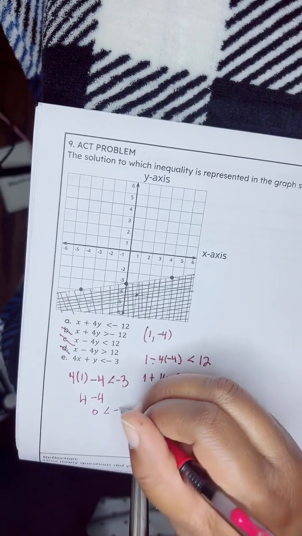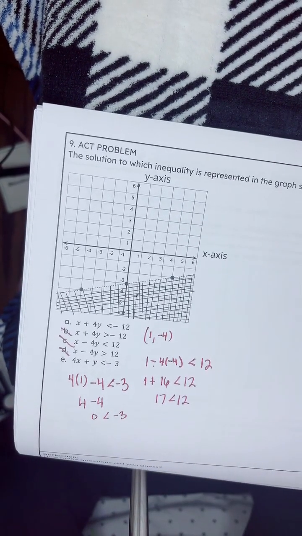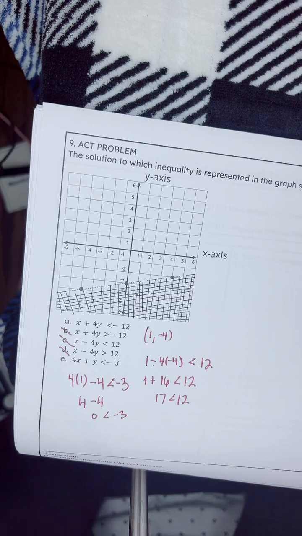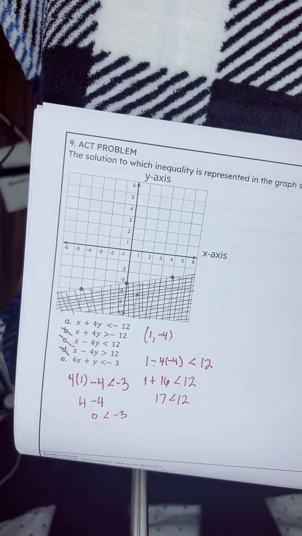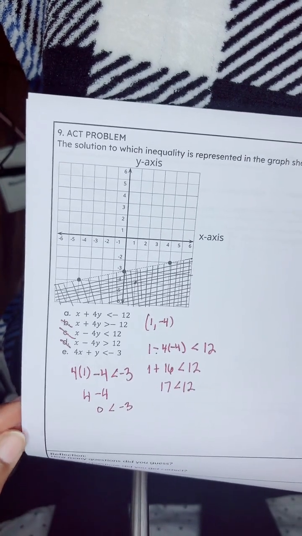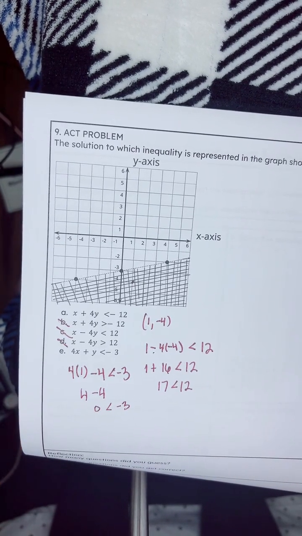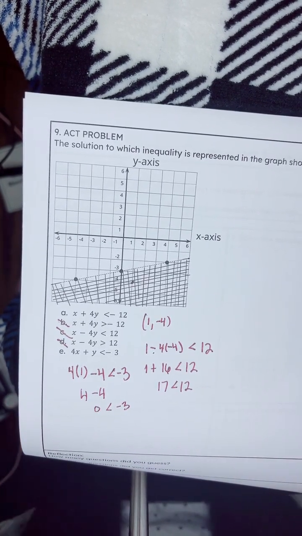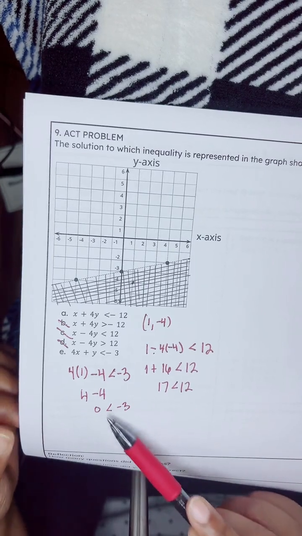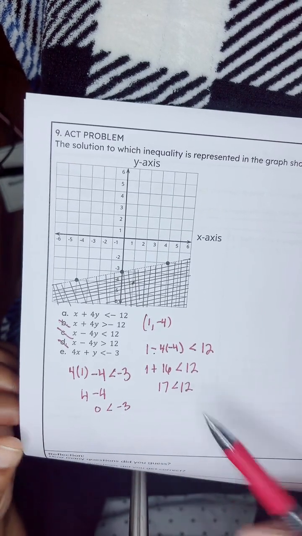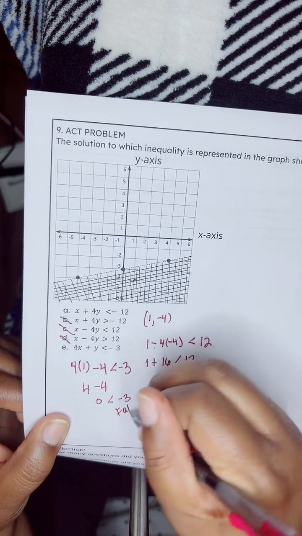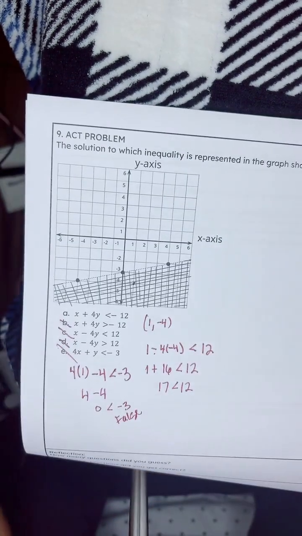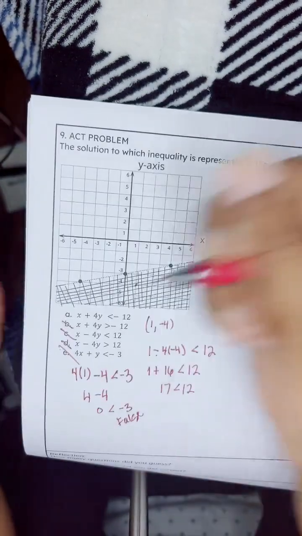Is 0 less than -3? No, 0 is not less than -3. -3 is smaller than 0. So this is false, so this is out. Then A has to be my answer.